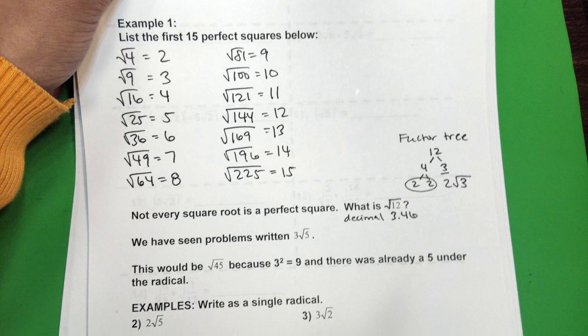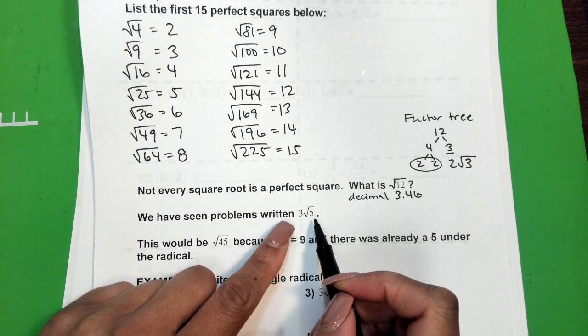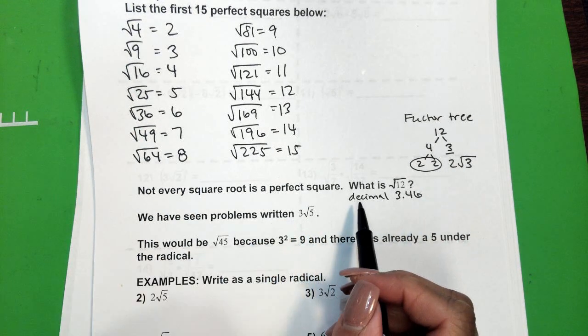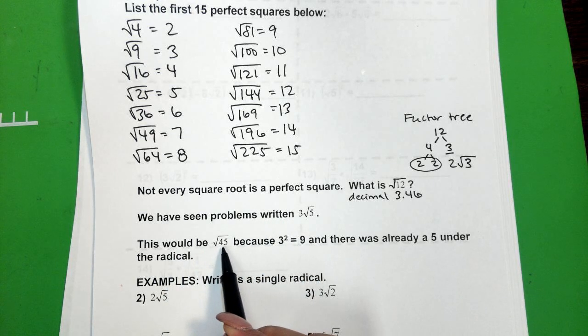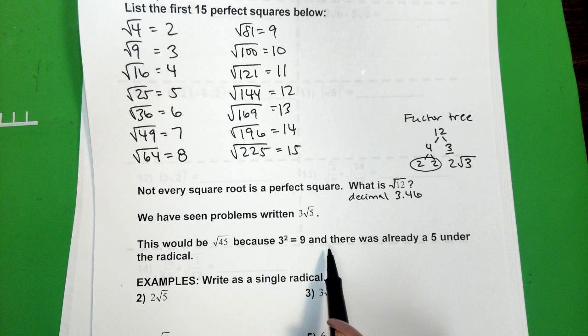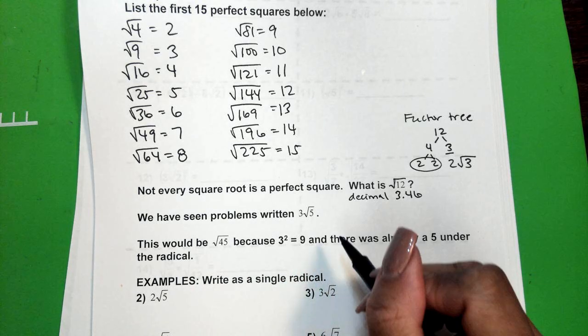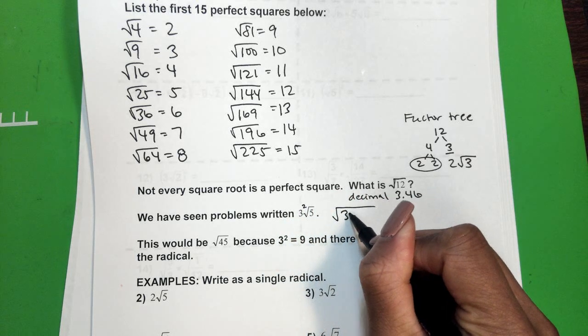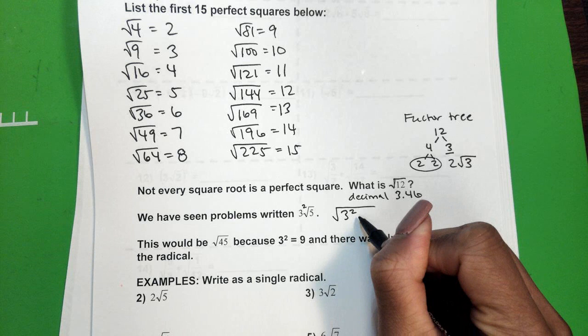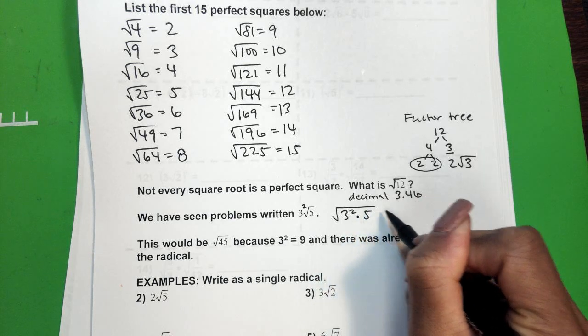So now we have seen problems like 3 square root of 5, very similar to this one, but we're going to work backwards. This would be the square root of 45 because 3 squared is 9, and there's already a 5 under the radical. So this is saying that if I were to square this part, I would take 3 squared and put it back underneath the radical, times the 5.